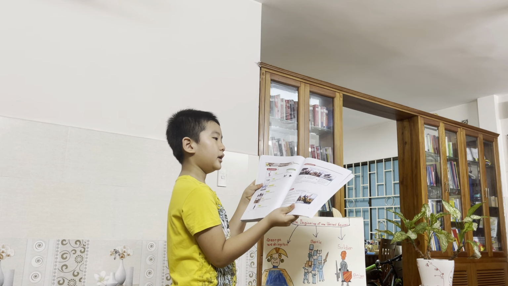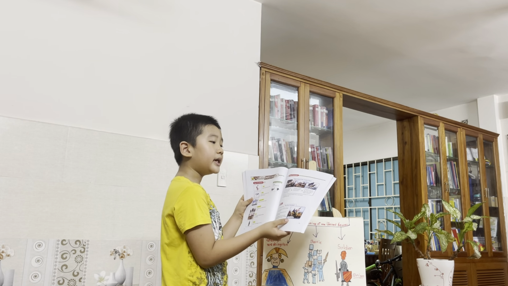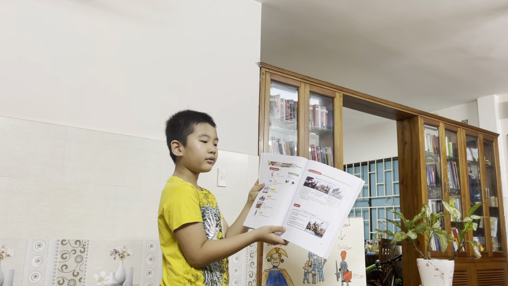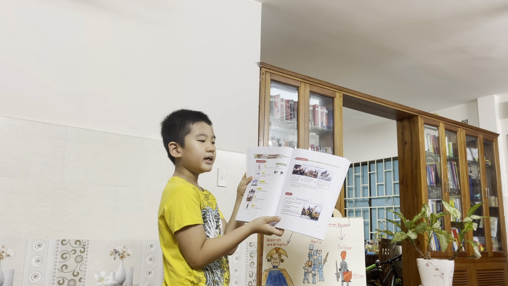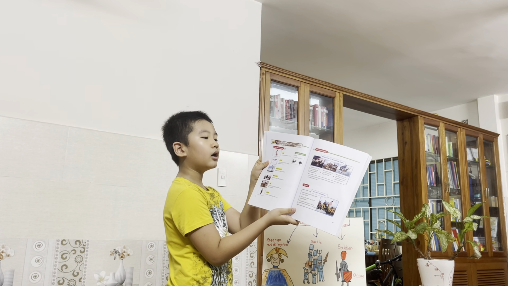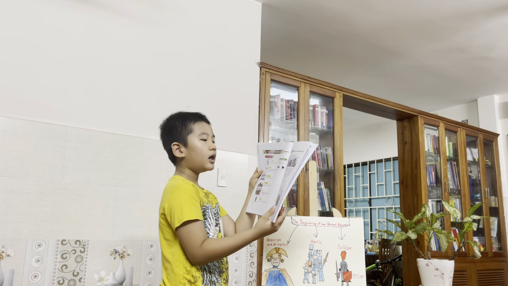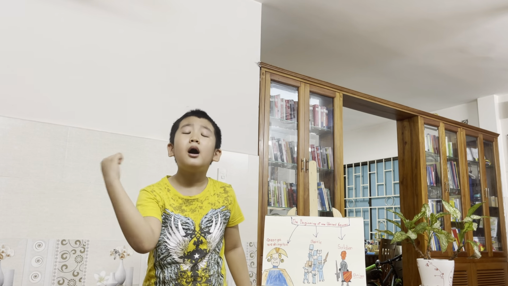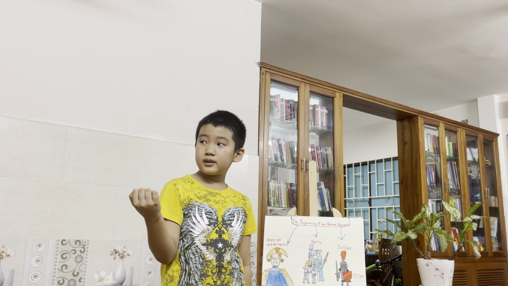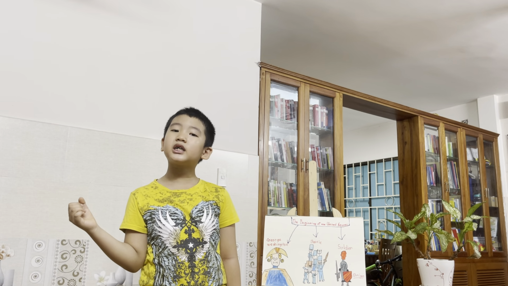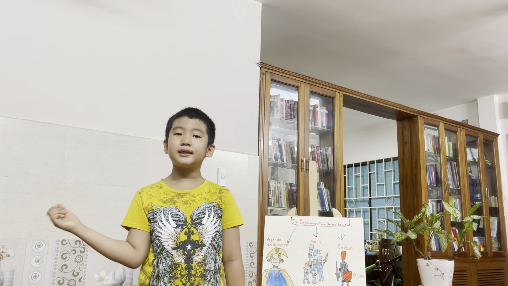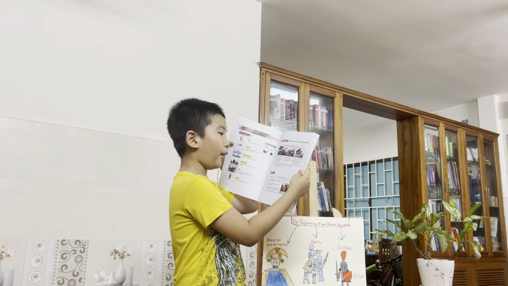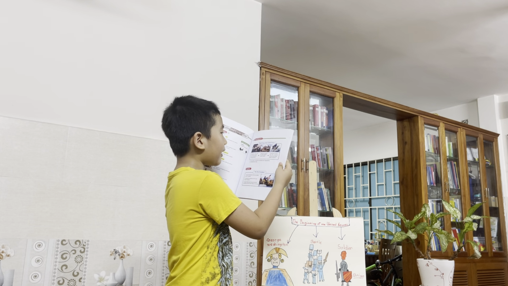Now let's move on to our mini quiz. The beginning of the United States. On July 4th, 1776, the 13 colonies agreed on the Declaration of Independence. But King George, the King of England, didn't like that. So Americans fought a war with England to get their freedom.